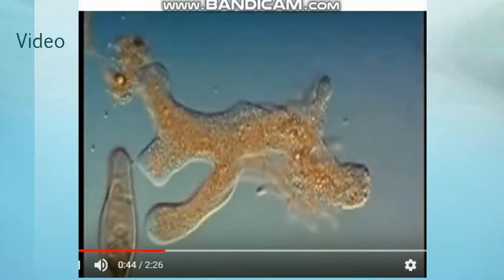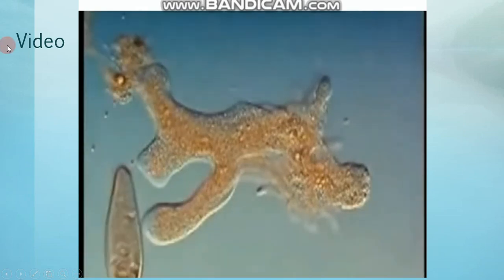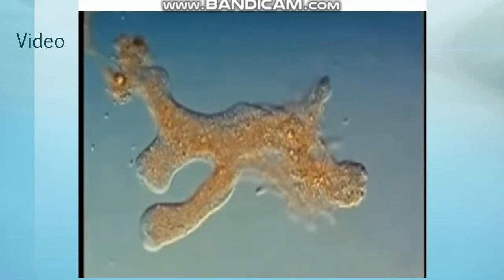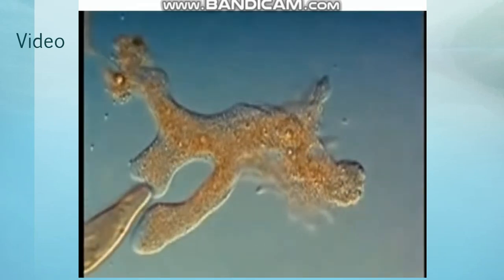Okay, we're going to watch a little video right here showing the engulfing of, I believe that is another protist right there. Let's see. It's going to get caught in that little groove. Look at the pseudopods moving.